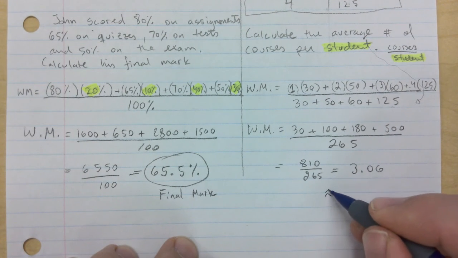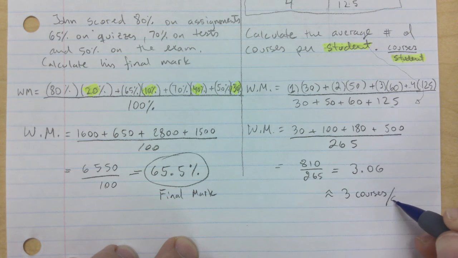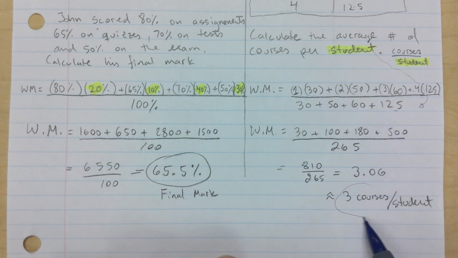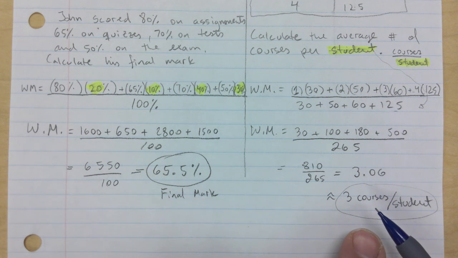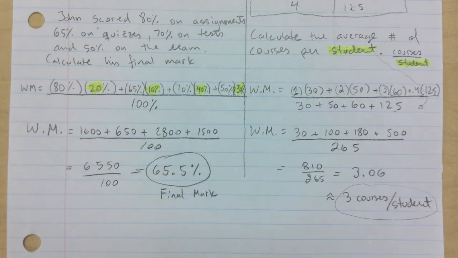Which is approximately 3 courses per student. And in this case, we round. Earlier, if it's a mark or a percent or time, you can do decimal, but here you have to round to a whole number because you can't do partial courses.